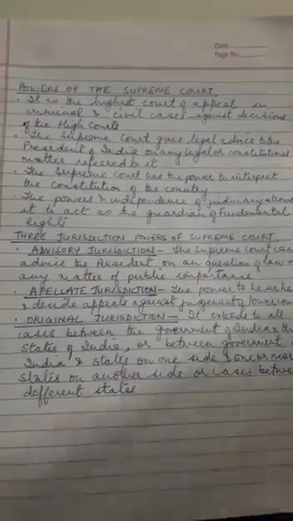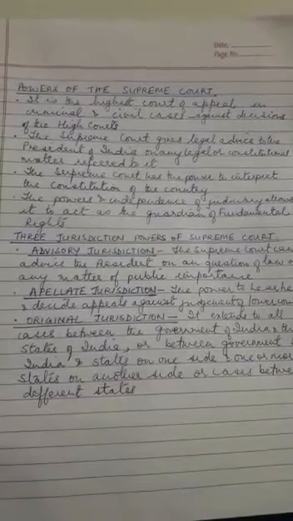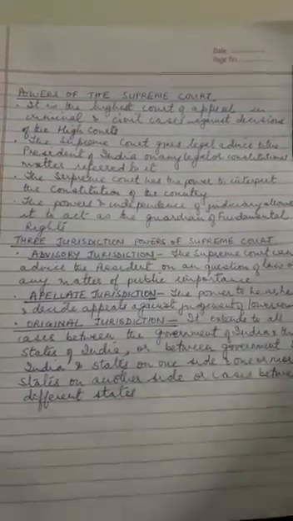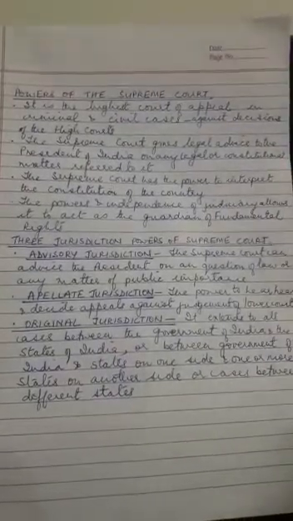So all this, we have these 3, you can say, the 3 jurisdiction powers of the Supreme Court, which are namely known as advisory jurisdiction, appellate jurisdiction and original jurisdiction.